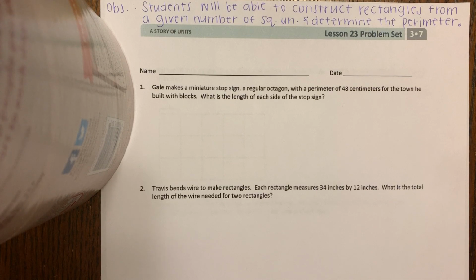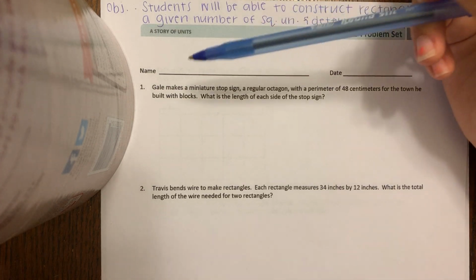So we're going to go through the 6 word problems today. We are going to draw a shape based on what it tells us to do. And then we are either going to find the length of each side or we are going to find the perimeter altogether. So, let's get started.